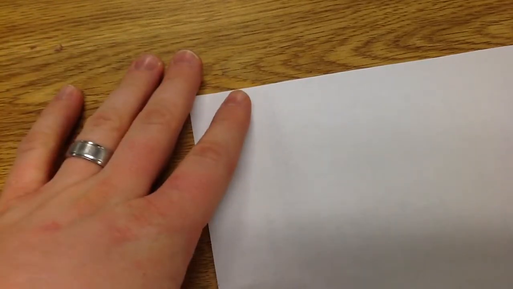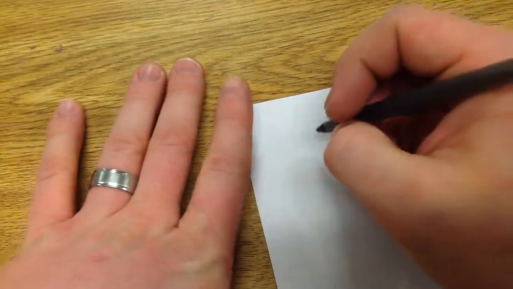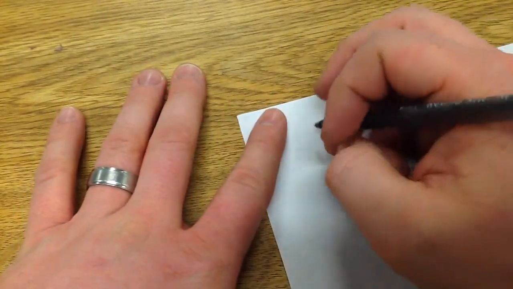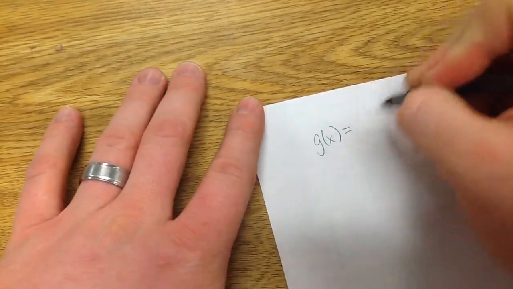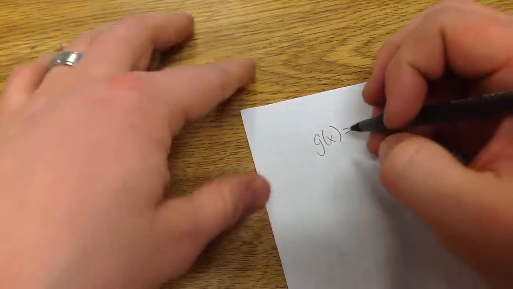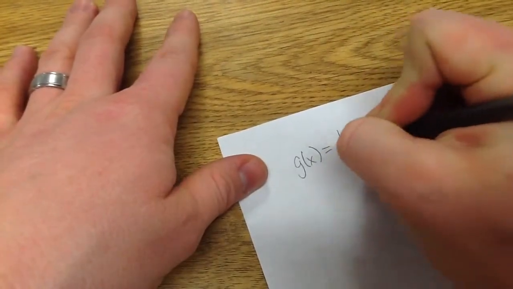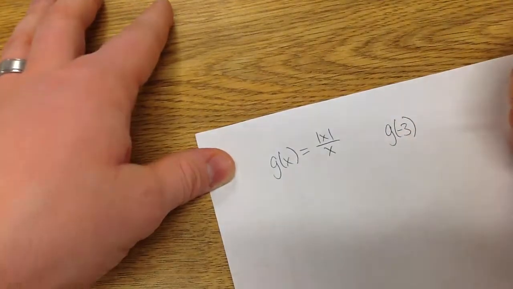You're going to have to evaluate some functions for different values. For example, if you had g of x equals the absolute value of x divided by x, and you were told to find g of -3.